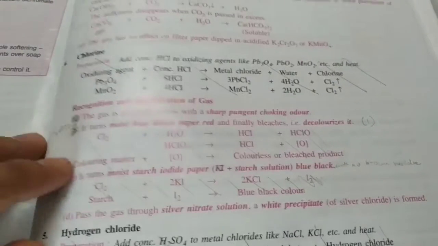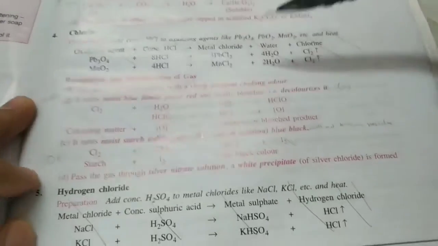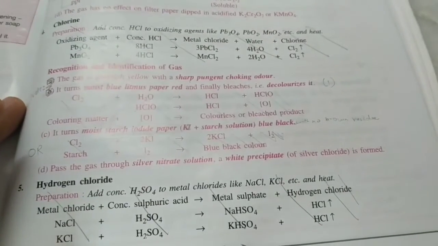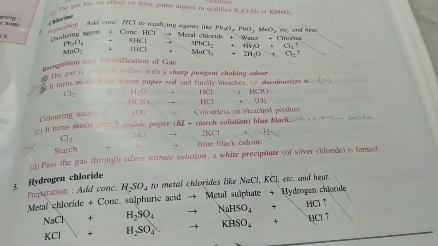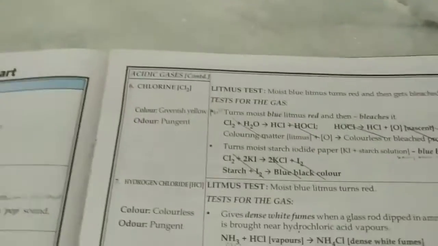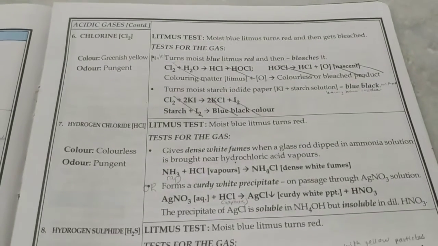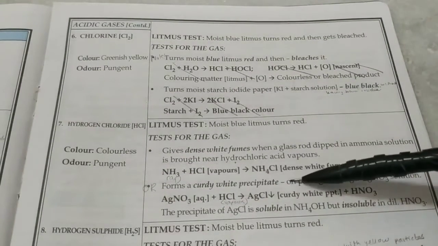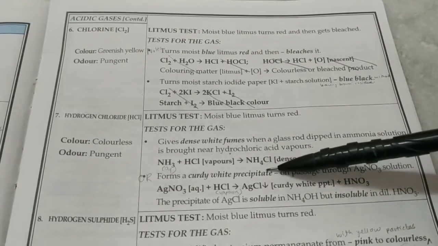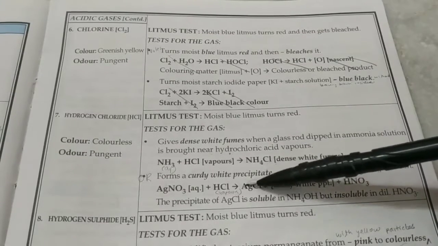There is one more test for chlorine in the concise textbook. That is, if you pass it through silver nitrate solution, a white precipitate is formed. So you may use that also. Although I would avoid it because it is the exact same test which is given by hydrogen chloride gas as well. You can see here, it forms a curdy white precipitate on passage through silver nitrate solution. And by the way, that white precipitate is because of silver chloride being formed.